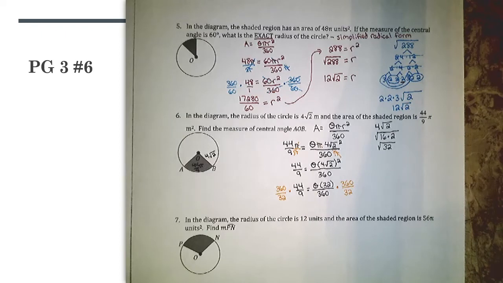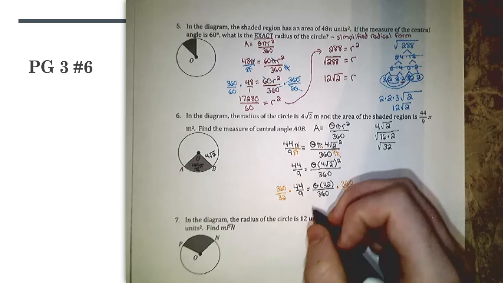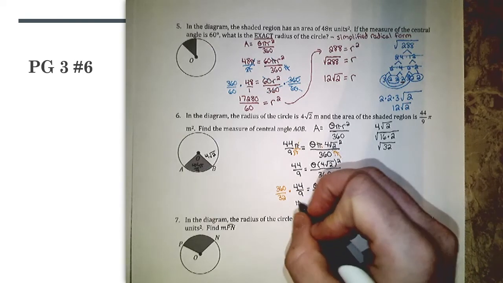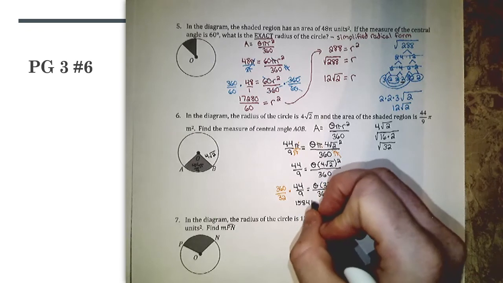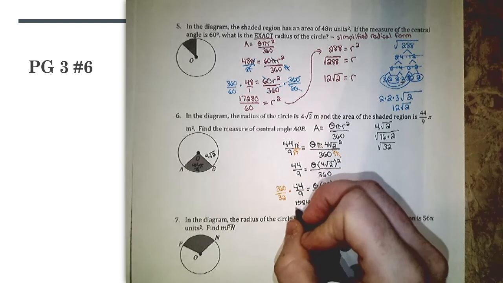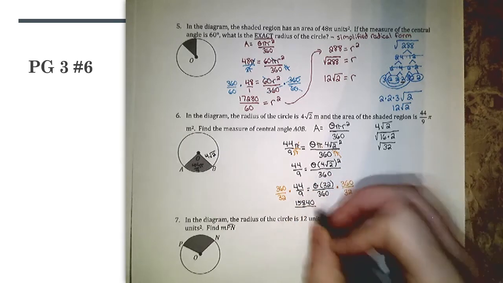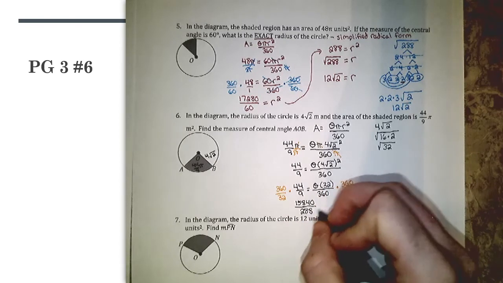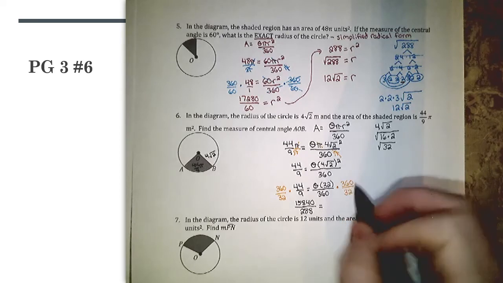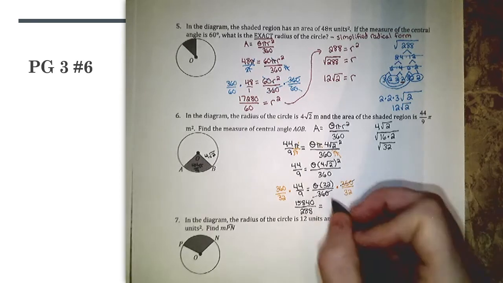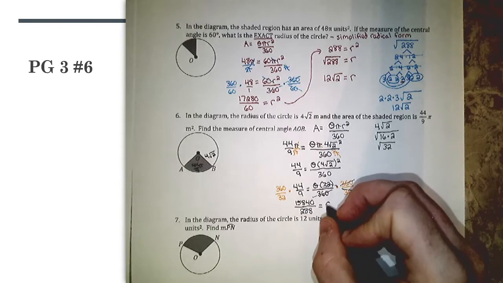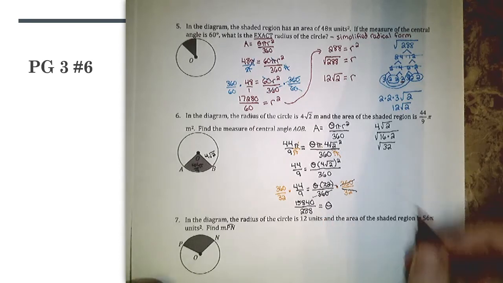Now, numerators multiply together. So 360 times 44, I would get 15,840 over 32 times 9, which is 288, equals, now this would get canceled out, and this will get canceled out, so this would just equal whatever the angle is.